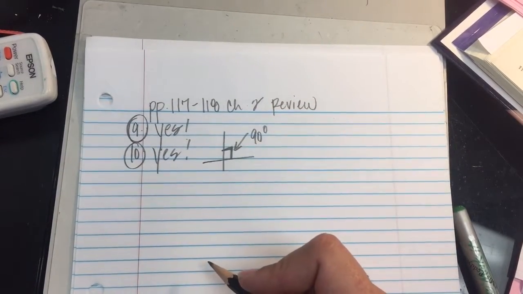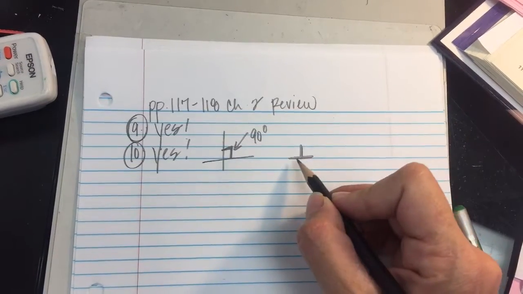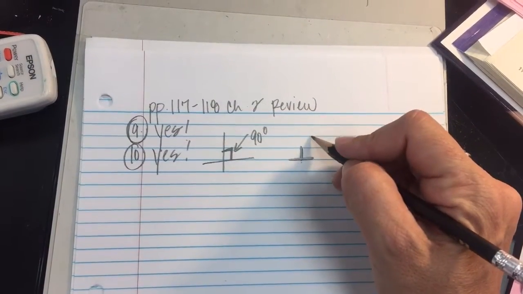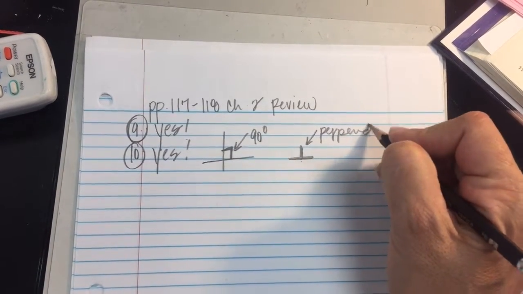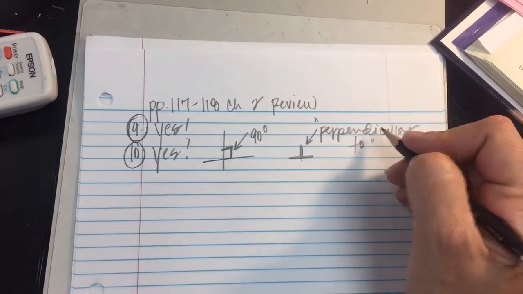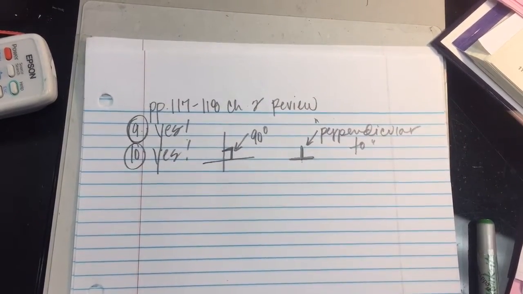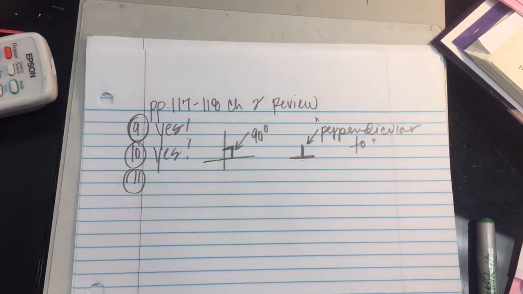Seen that before. And then again, yesterday we had talked about how this upside down T has to do with two lines that intersect at a 90-degree angle. The idea that they're perpendicular to. Perpendicular means 90 degrees.